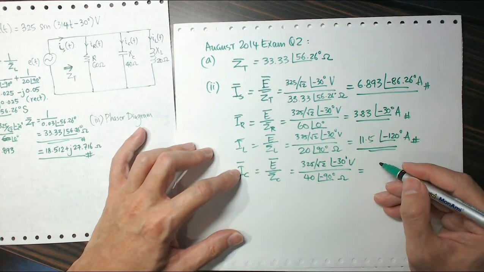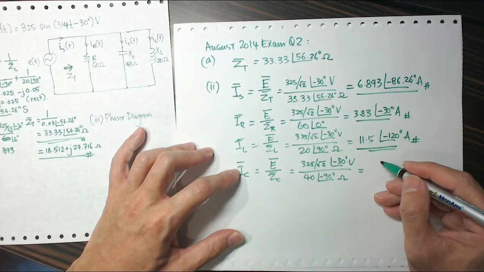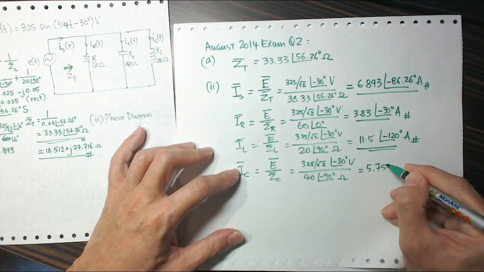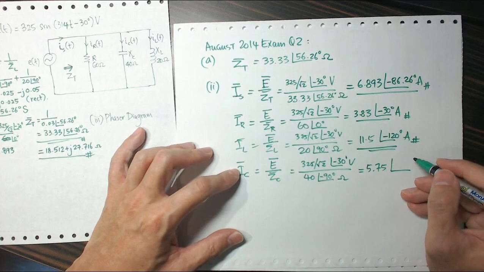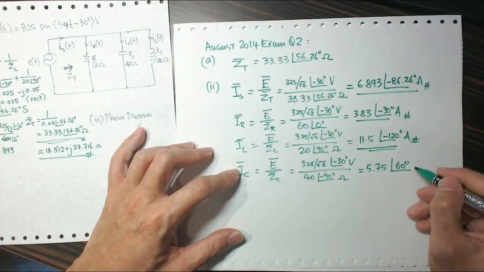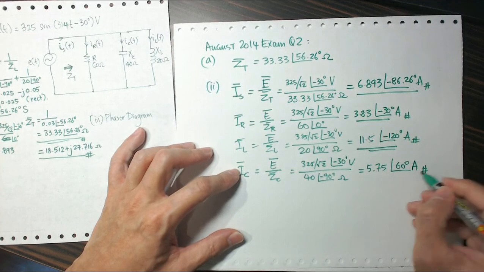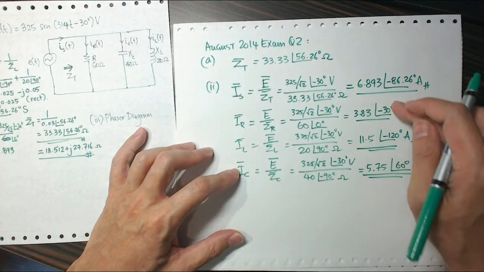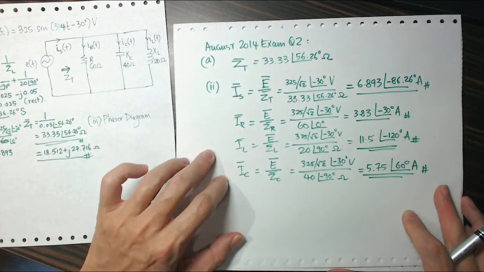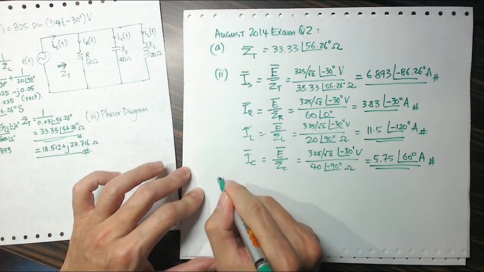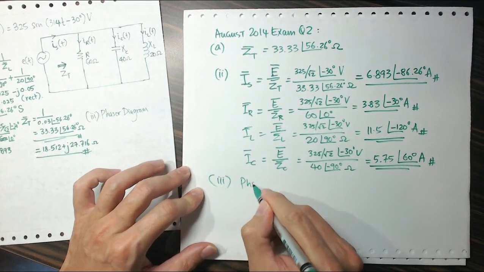That gives me 5.75 ampere with a phase angle of 60 degrees. Right, so we have all four currents with different angles. And finally, for part 3, we are required to draw the phasor diagram.